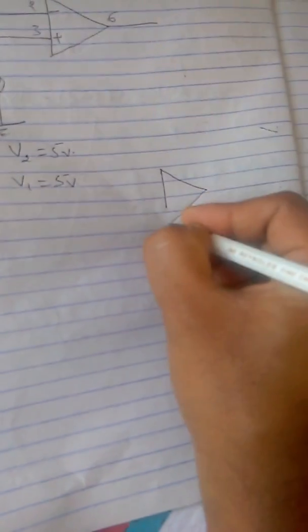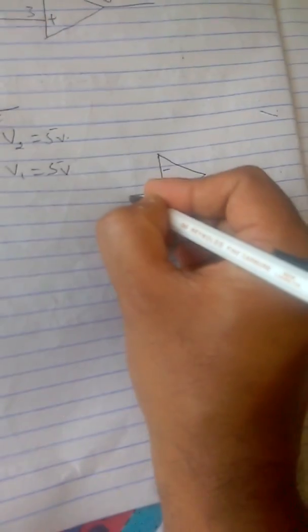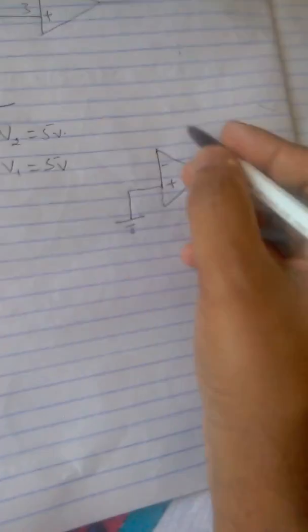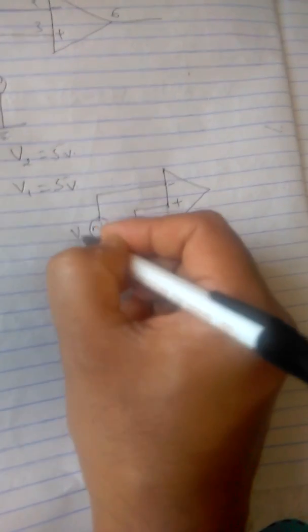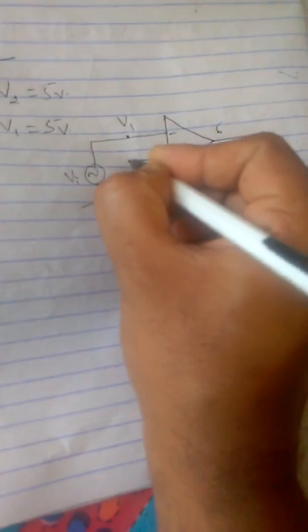Just check this diagram, it looks a bit different. This is minus, this is plus, but this time I'm grounding the non-inverting terminal, and for the inverting terminal I'm providing some voltage, say Vi. Let's see how it works. Say this is V1, this is V2.